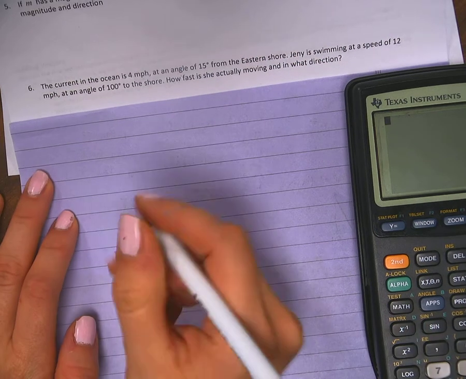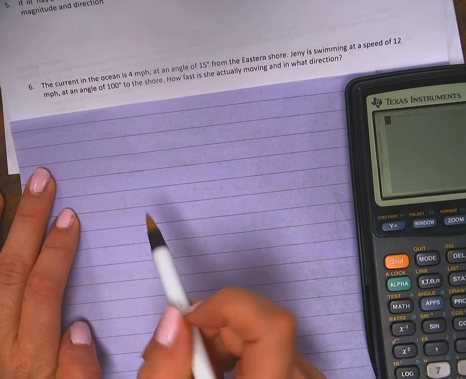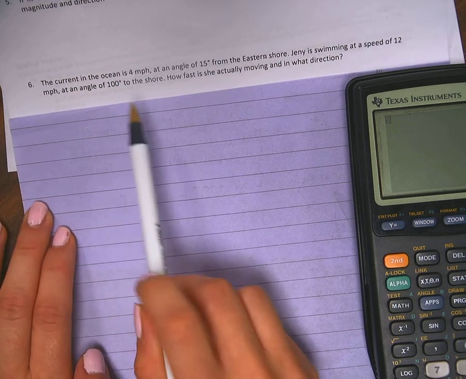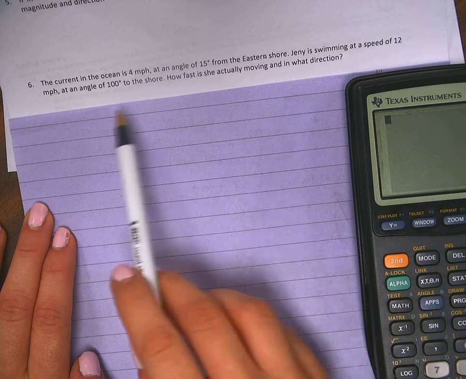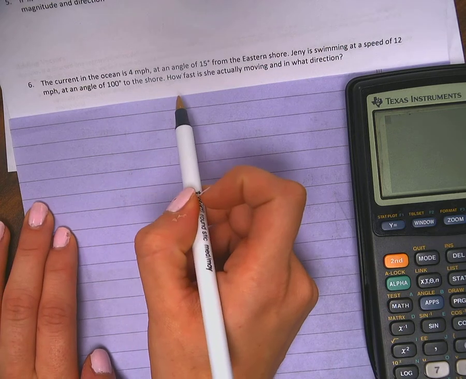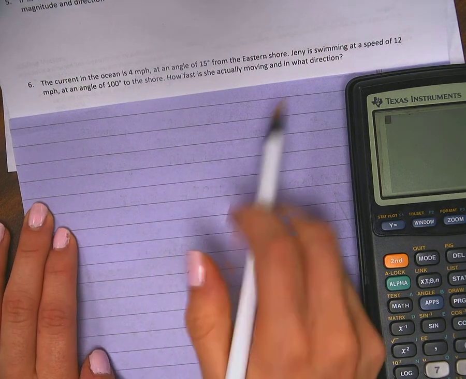Right, I'm going to go over problem number 6 from the back of your review. It says the current in the ocean is 4 miles per hour at an angle of 15 degrees from the shore. Jenny's swimming at a speed of 12 miles per hour at an angle of 100 degrees to the shore. How fast is she actually moving and in what direction?